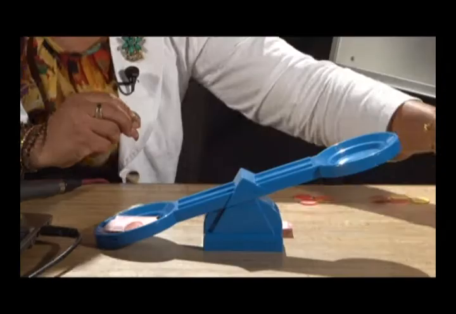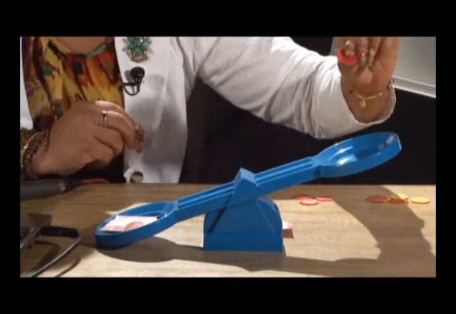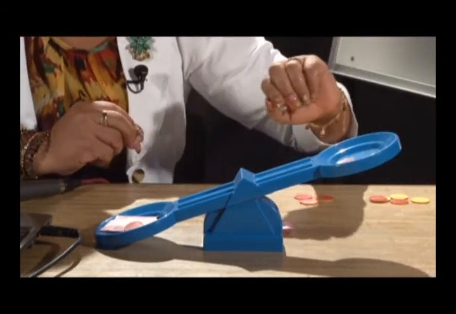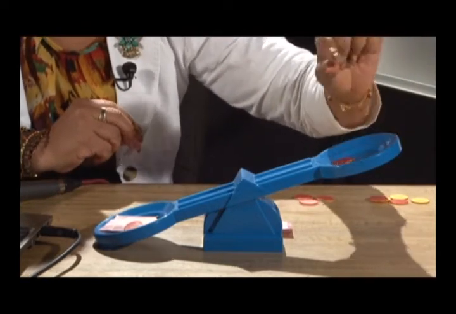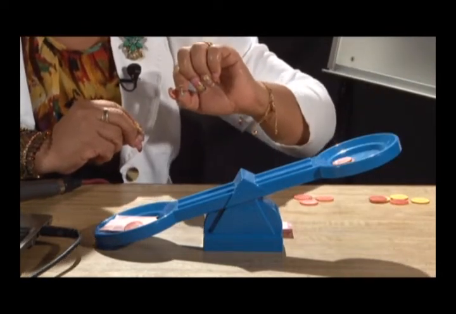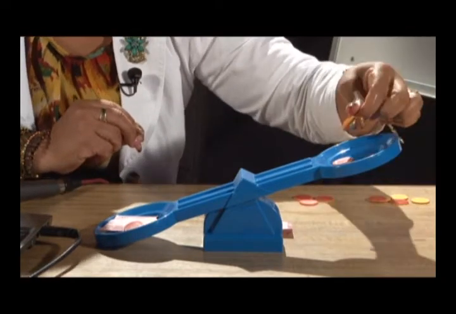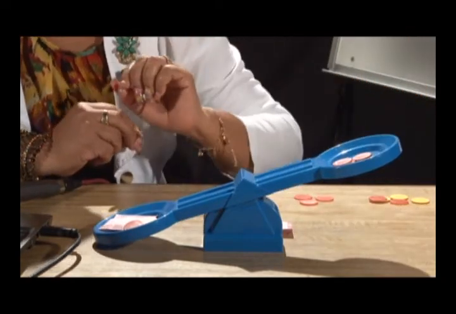Now we're going to place counters on the other side to ensure that it is balanced. Is it balanced now? No, it is not. Let's go and see what amount over here will help us to balance the scale. Let's place our counters. 1, 2, is it balanced? No. 3, is it balanced yet? No.